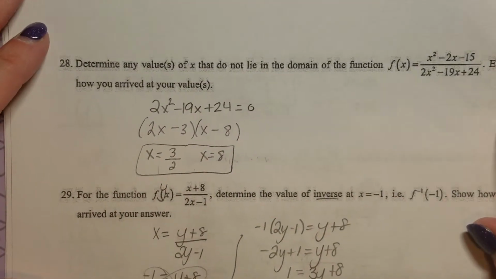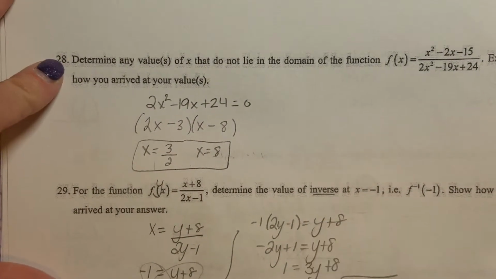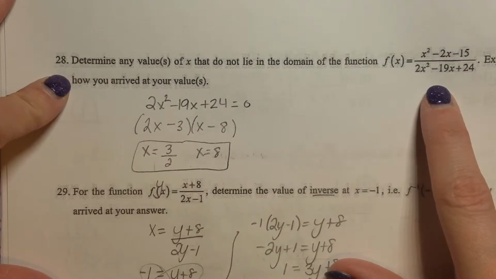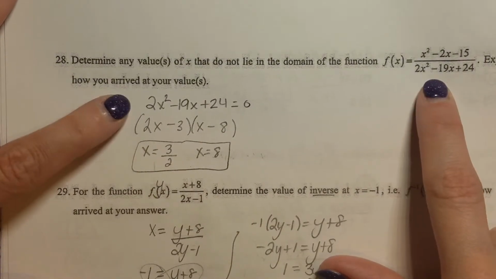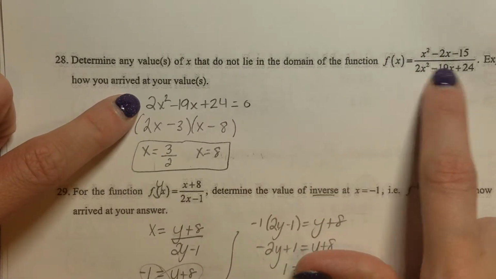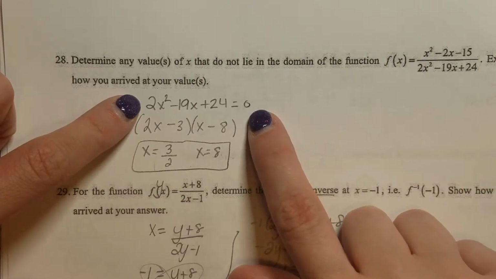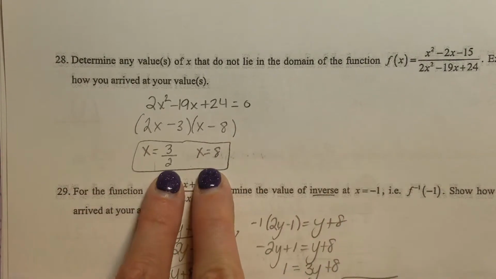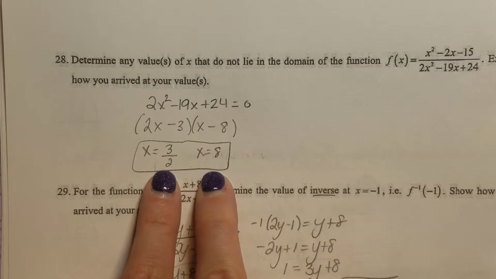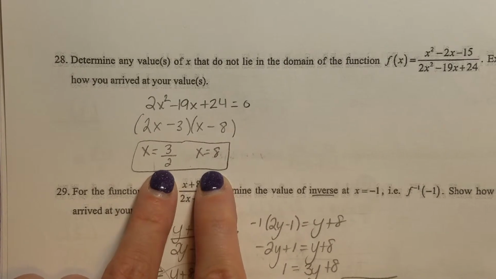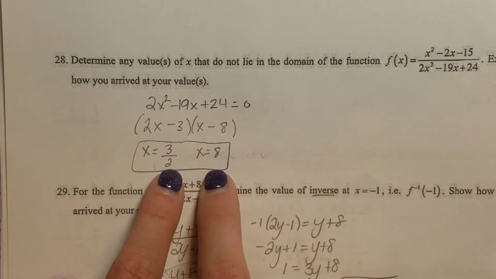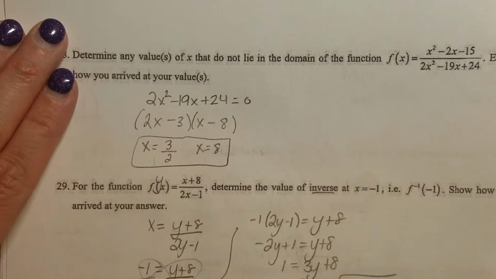All right. Number 28. Determine any values of x that do not lie in the domain. So this is basically asking what values are undefined. We focus only on the denominator because the denominator cannot be 0. So we're figuring out when the denominator will be 0, and those are the values that do not lie in the domain. Again, we had to factor using guess and check, and then solve for x.